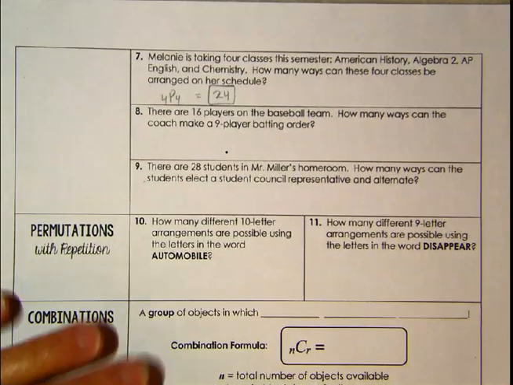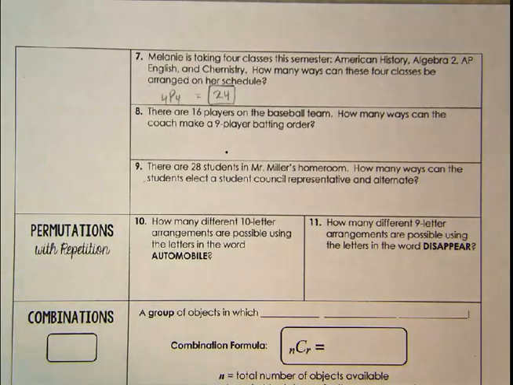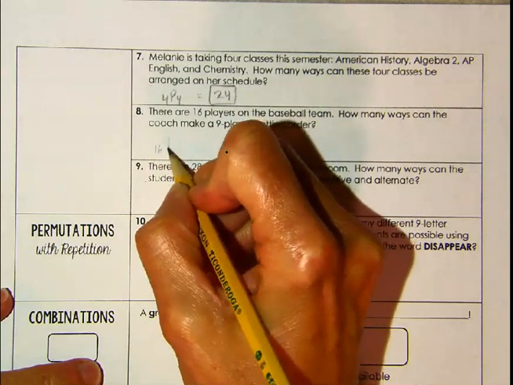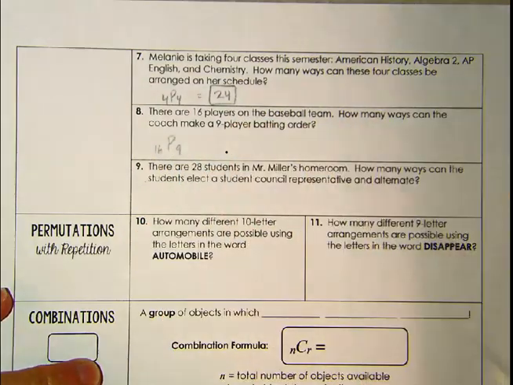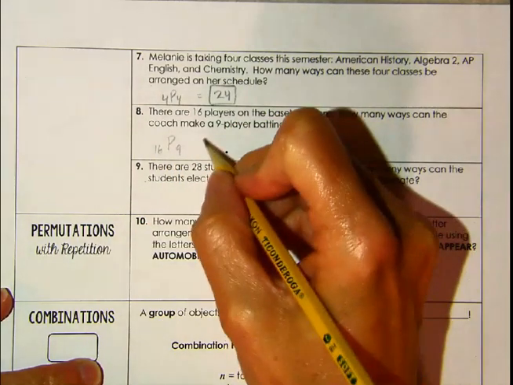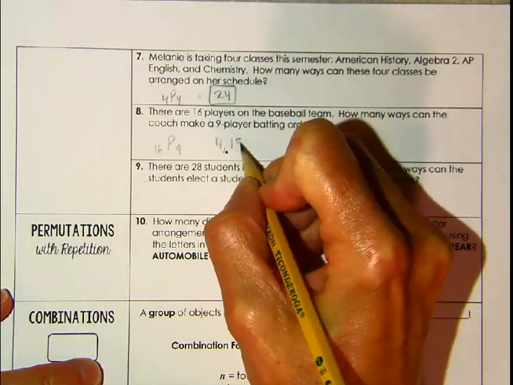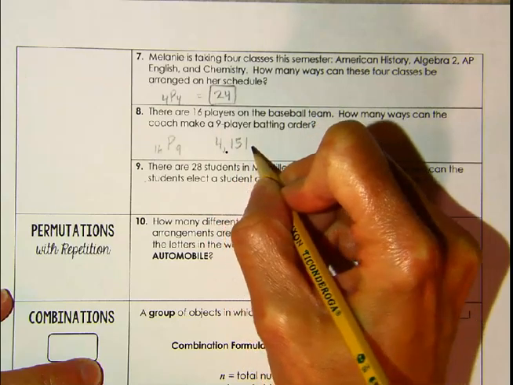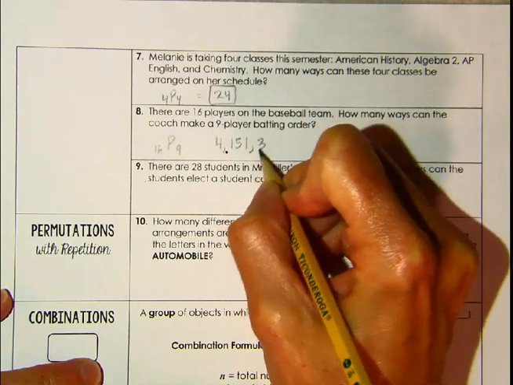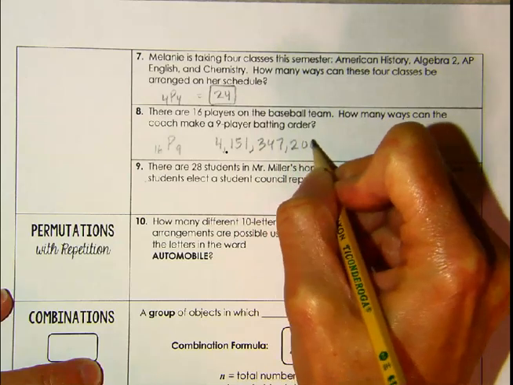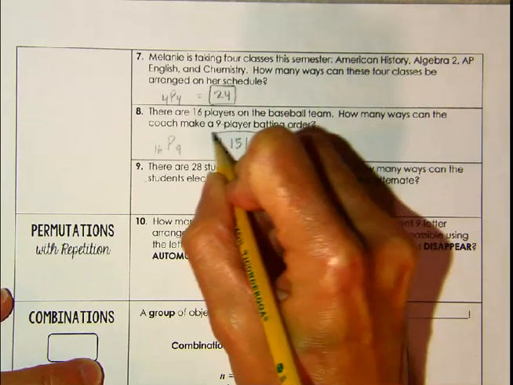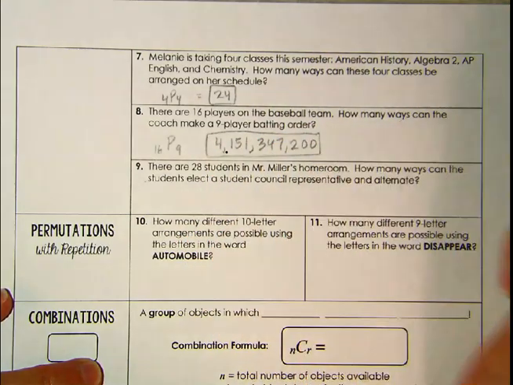Number 8, there are 16 players on the baseball team. How many ways can the coach make a 9-player batting order? Let's see, 16 kids to choose from, 9 that we need to choose for the batting order. So 16P9. Oh, wow, this is a very large number. 4,151,347,200. And batting order is very important, right? My baseball players know that.